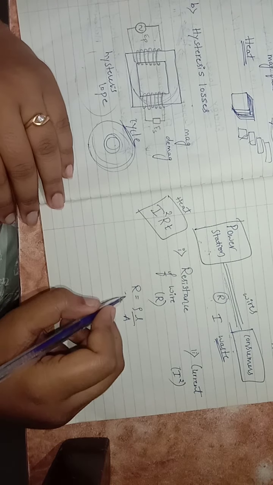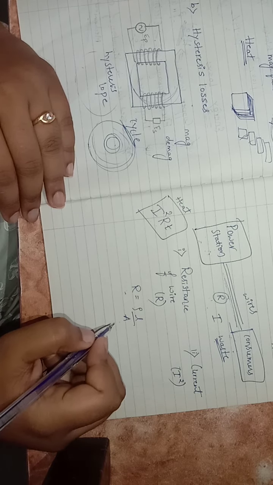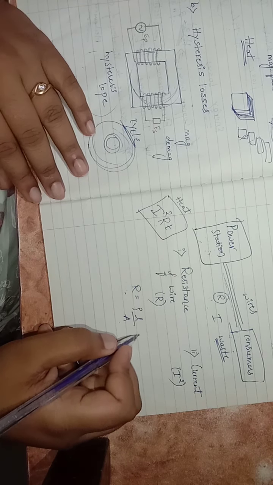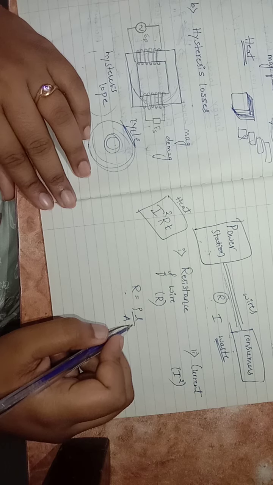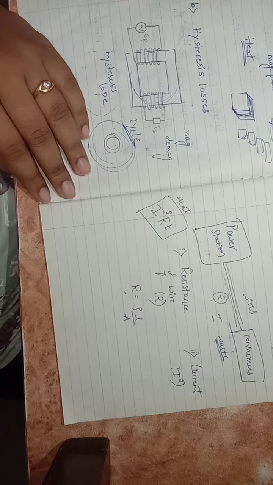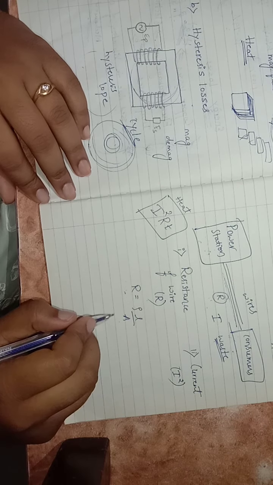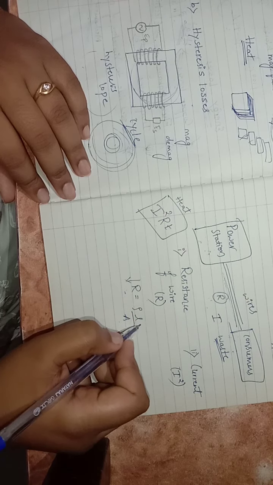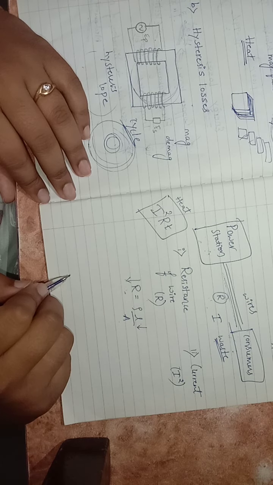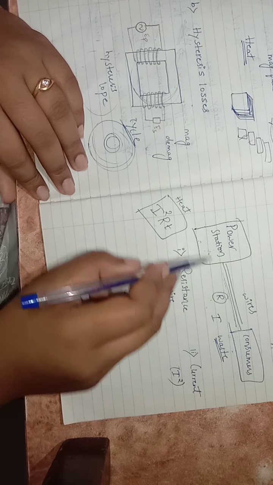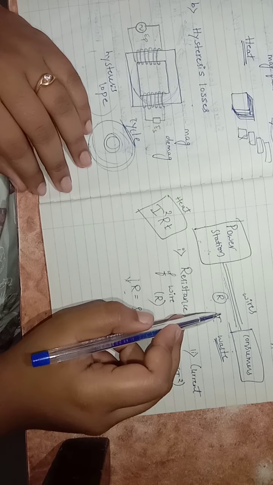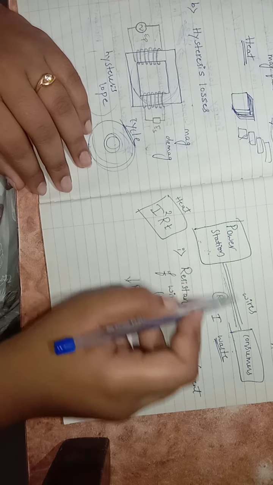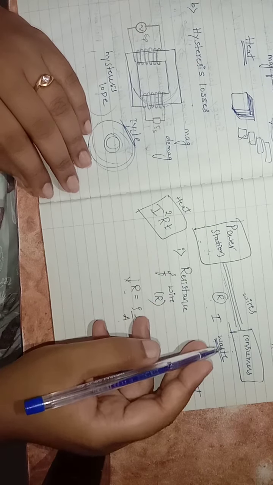Because you know R is equal to rho into L by A. So we can decrease the R by decreasing the length. If you want to decrease the R, length should decrease. Length should decrease means what? Between the power station and consumer, there should not be much length. Means they should be nearby. But that is practically impossible.